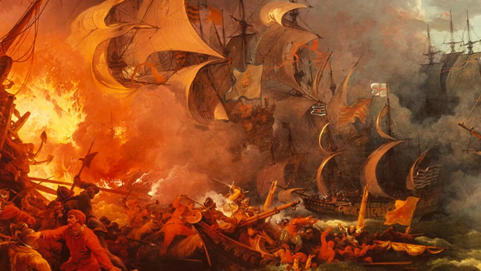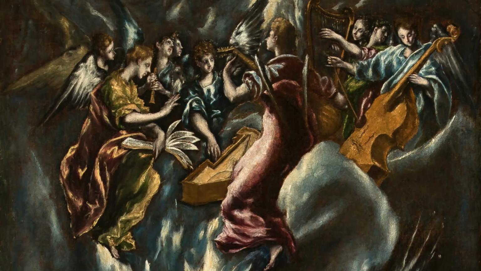Philip prepared a huge armada, or fleet, to carry an invasion force to England. However, several disasters led to the defeat of this powerful Spanish fleet. This defeat marked the beginning of a decline in Spanish power. Wars were costly and contributed to Spain's economic problems. However, while Spain's strength and wealth decreased, art and learning took on new importance.